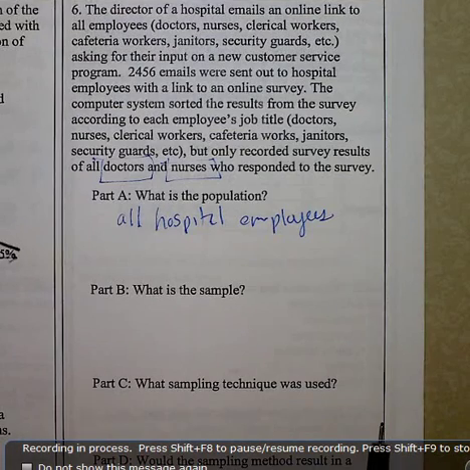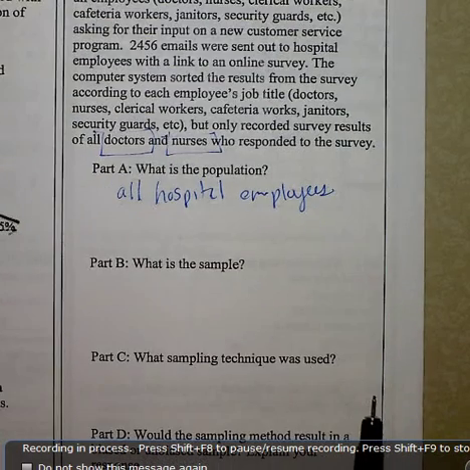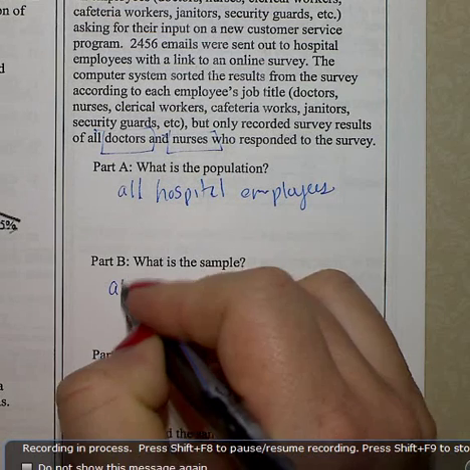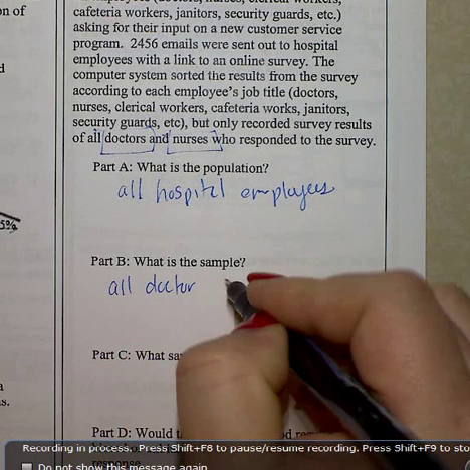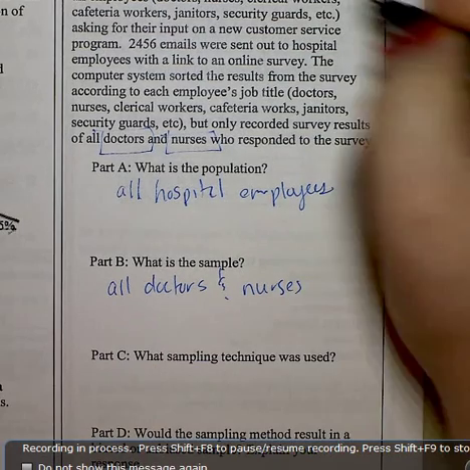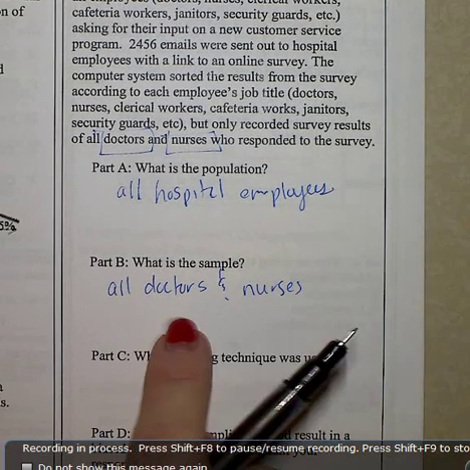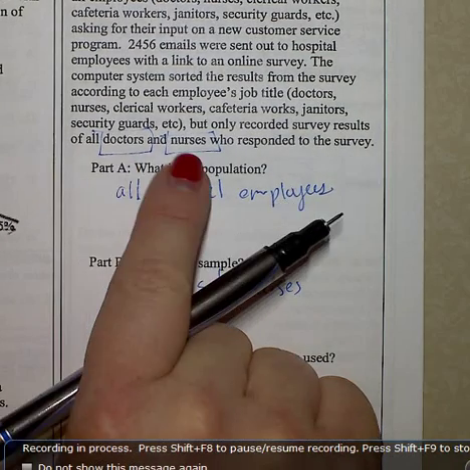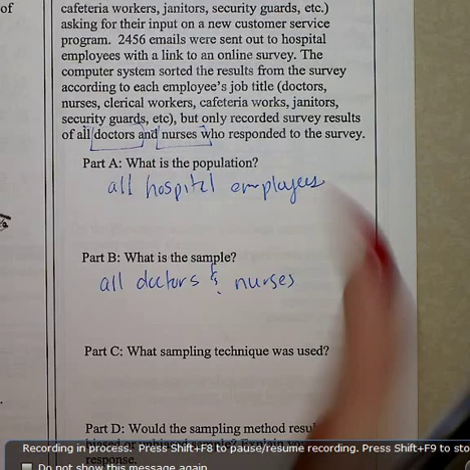What is the sample? Well, the sample is only all doctors and nurses. Remember, because I'm going to change this, we're going to assume that they had to respond. So all doctors and nurses. Those were the 2 subgroups that were selected.